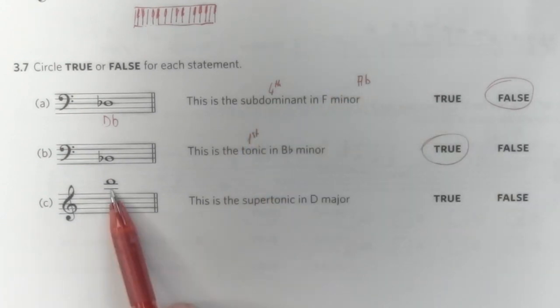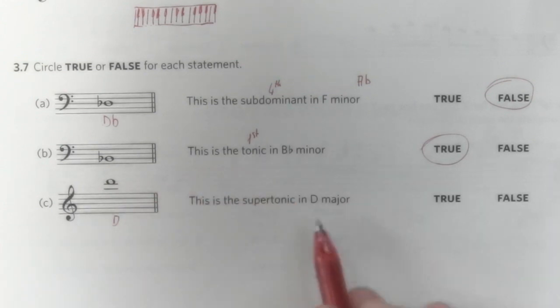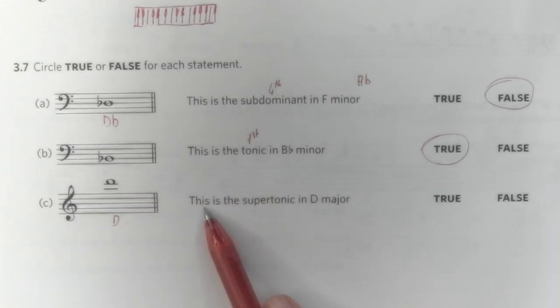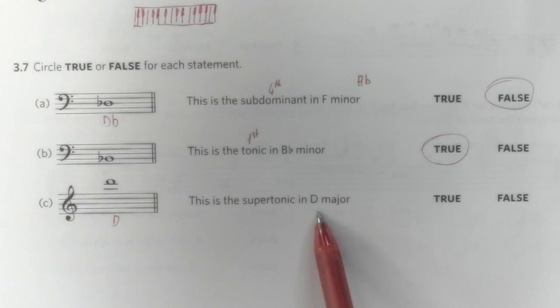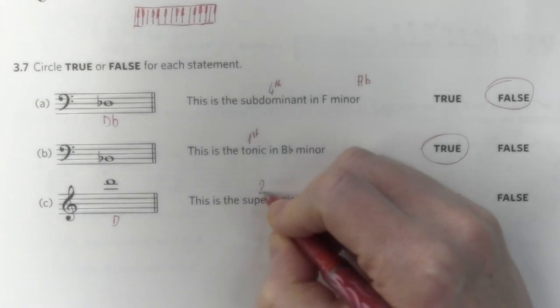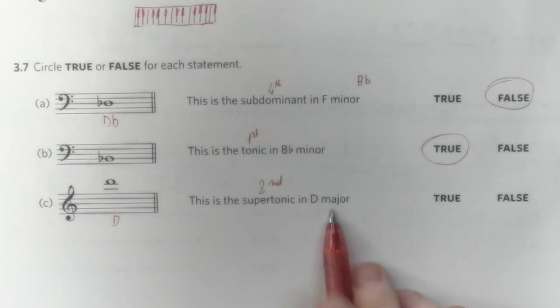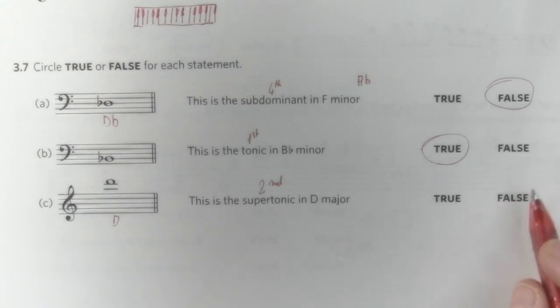In the treble clef, this is Re. And they say this is the supertonic of D major. The supertonic is the second degree of D major and is Mi, E. So this is also false. Done. Happy? Can I move on?